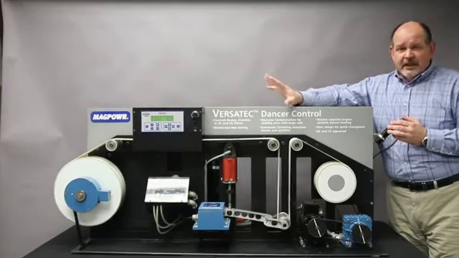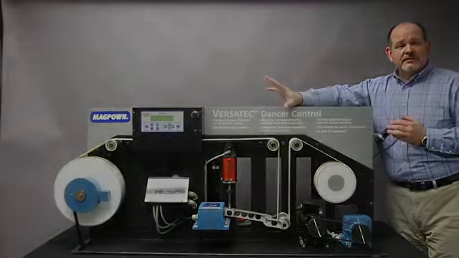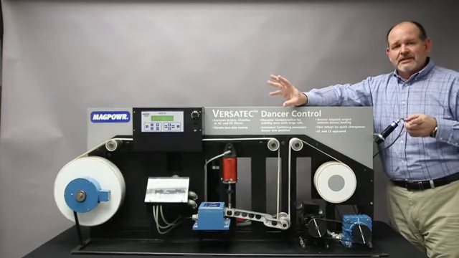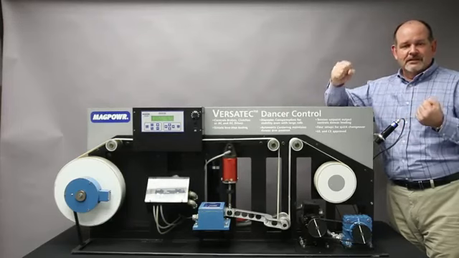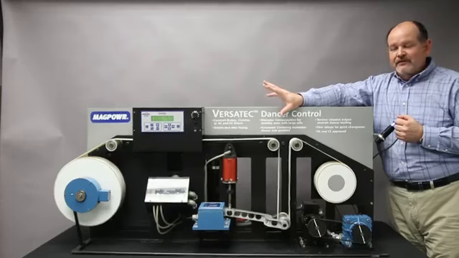Now, there's a lot going on in a dancer system. There are a lot more components than we have in a load cell system. In the case of a load cell system, the brake or the clutch, in the case of a rewind, are actually setting the tension. We're either holding back or we're pulling more or less to set the tension. Dancer systems are different, and this is where the confusion comes in.